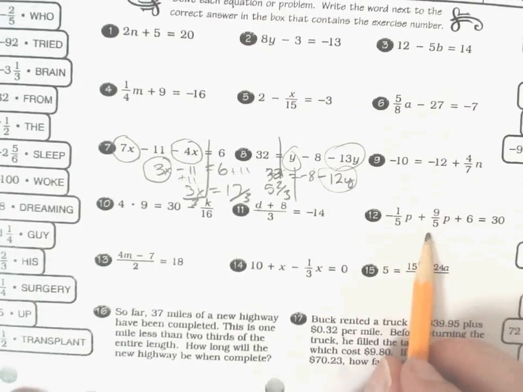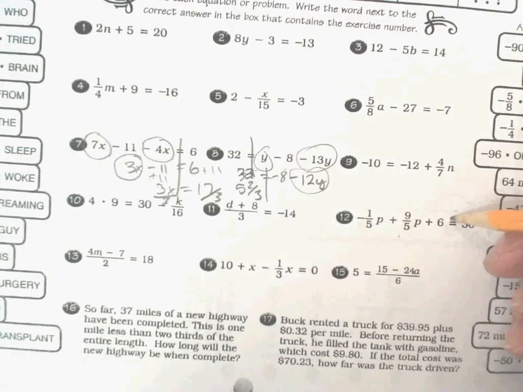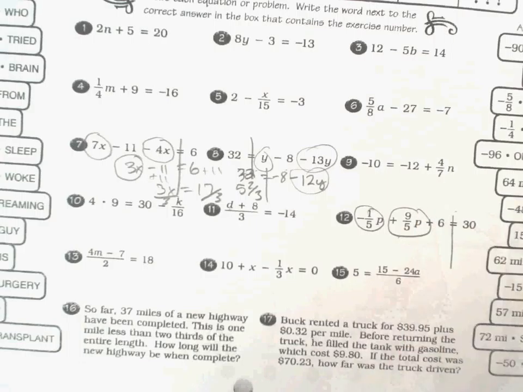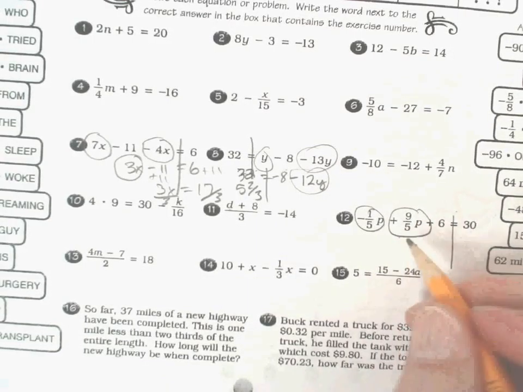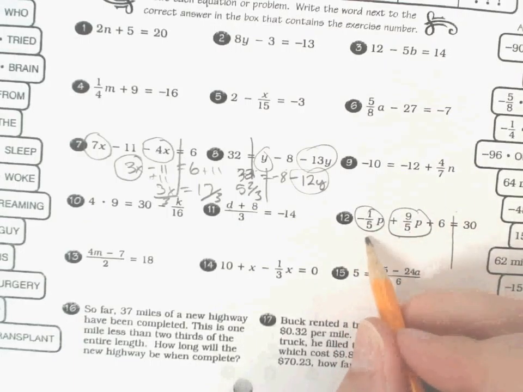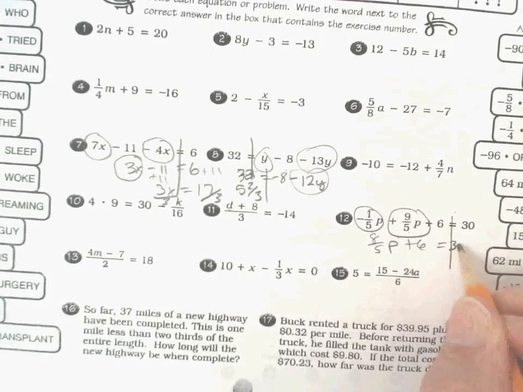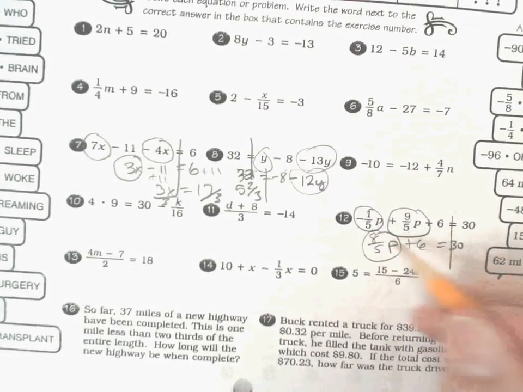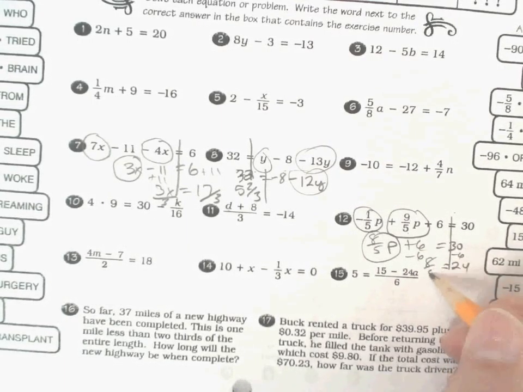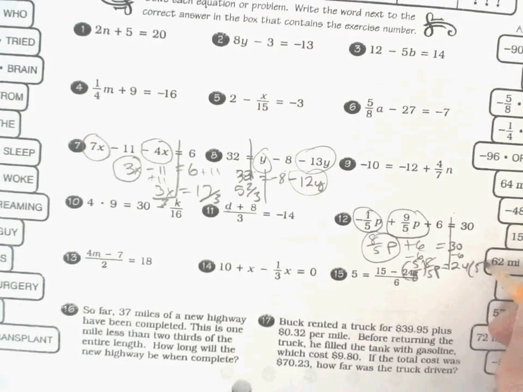Let's look at one that looks really daunting. Down here I have negative 15p plus 9/5 p. I'm going to circle those. I have 2 circles, so I'm going to add them together. I have to subtract 1/5 from 9/5, so I end up with 8/5 p plus 6 equaling 30. Start my process over. Subtract 6, subtract 6. 24 equals 8/5 p. Now I multiply by the reciprocal. 5/8, 5/8.